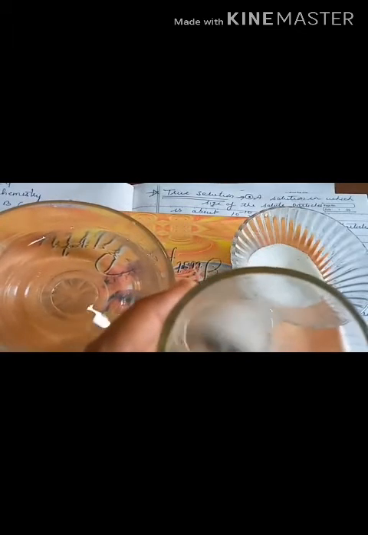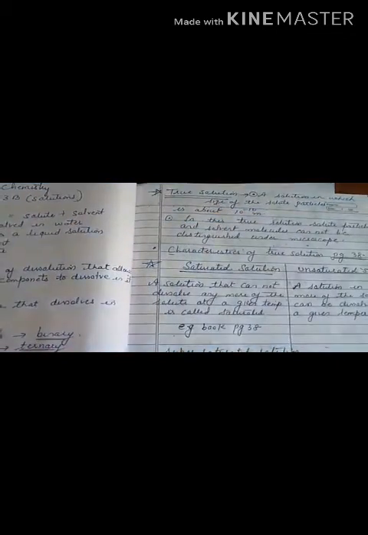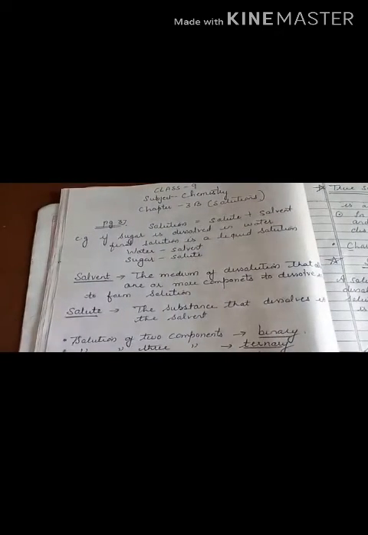So when this salt is added to water, we get a salt solution. So solute particles get dissolved in solvent. So what is this solute or solvent? How do we define solute and solvent?